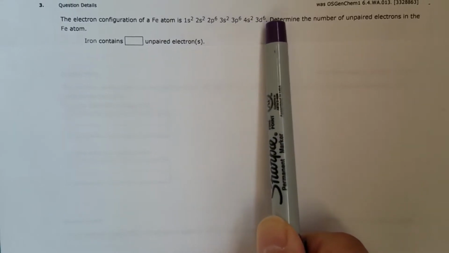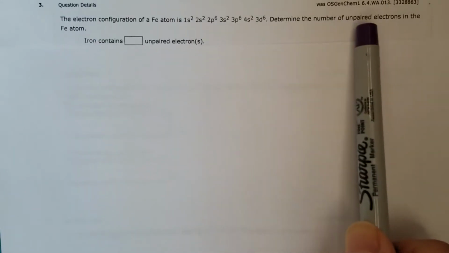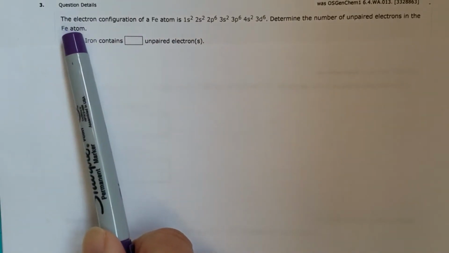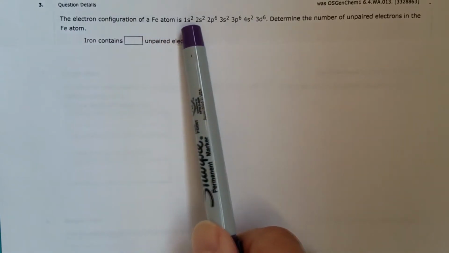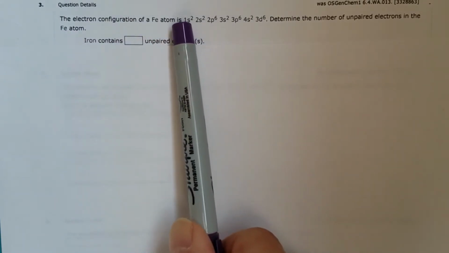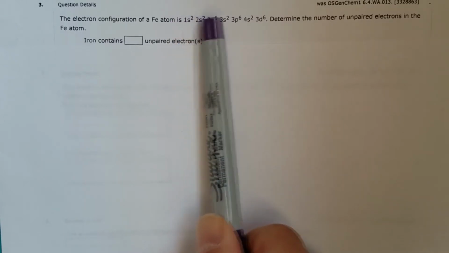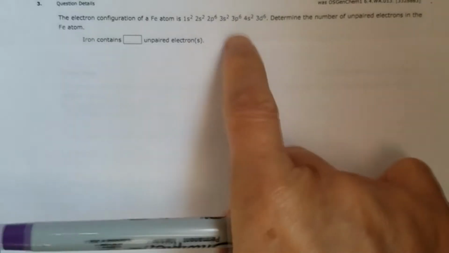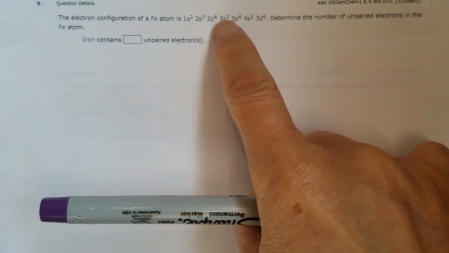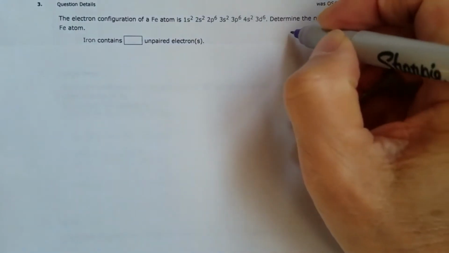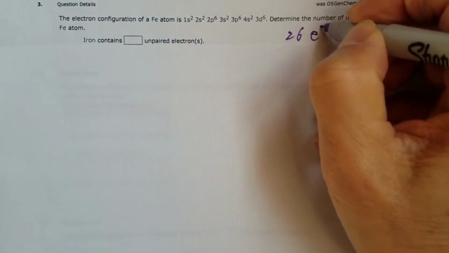What we need to do is to determine the number of unpaired electrons in the iron atom. First, let's count the total number of electrons. If you count from here, that's 2, 4, 10, and then 12, 18, 20, 26. So from that electron configuration, we know there are 26 electrons.